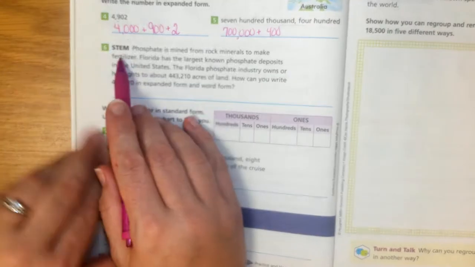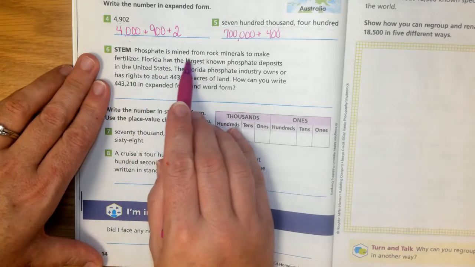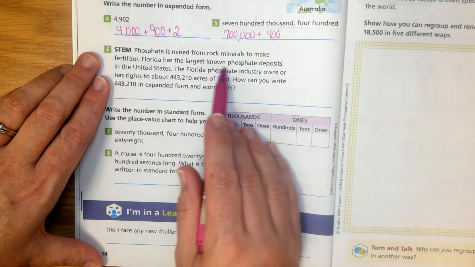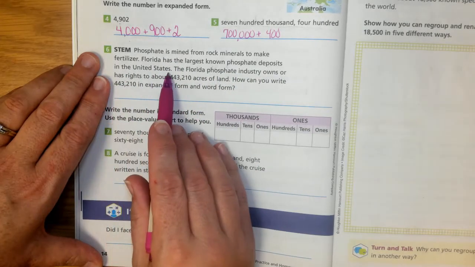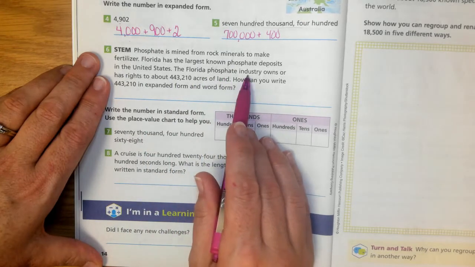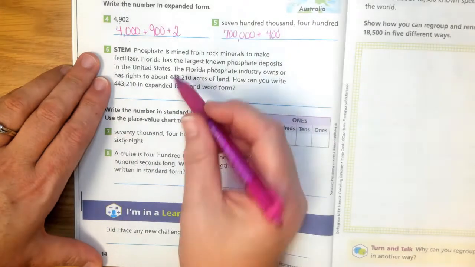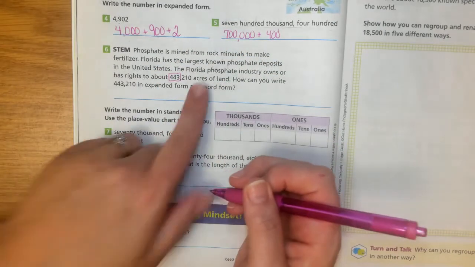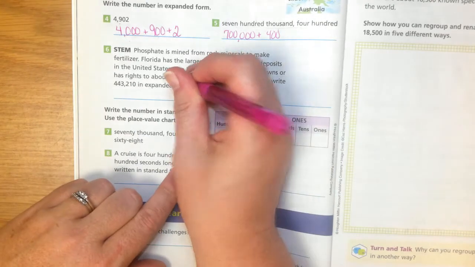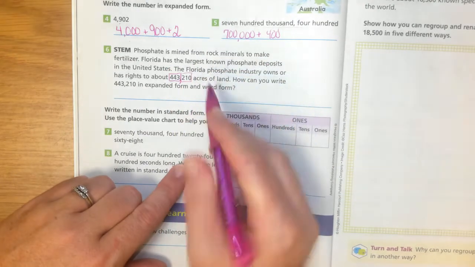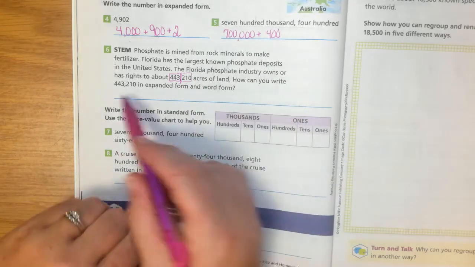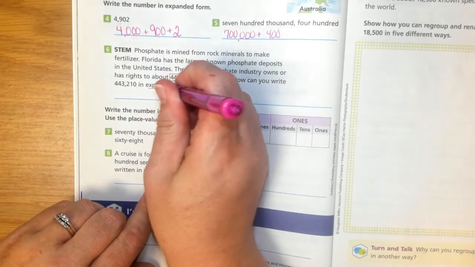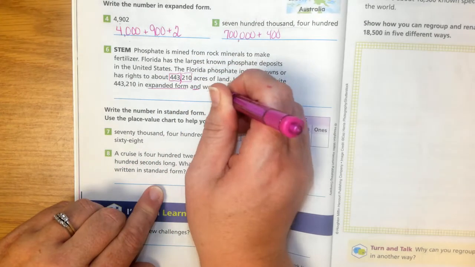Alrighty, number 6. Phosphate is mined from rock minerals to make fertilizer. Florida has the largest known phosphate deposits in the United States. The Florida phosphate industry owns or has rights to about, here I'm going to say my number, 443,210 acres of land. How can you write 443,210 in expanded form and word form?